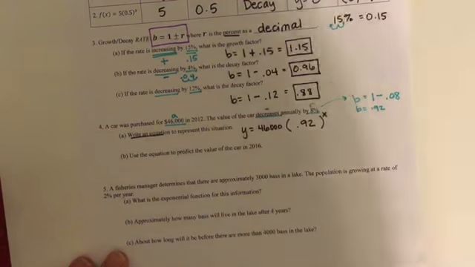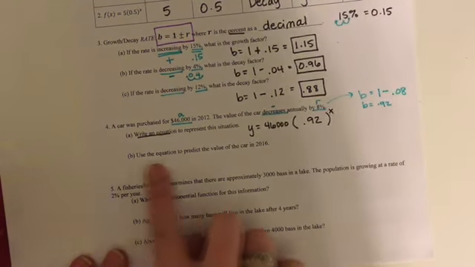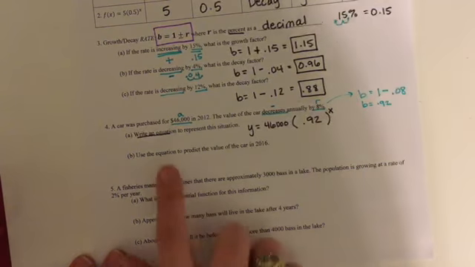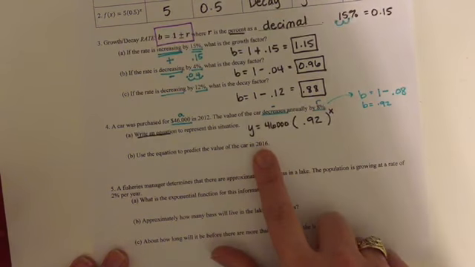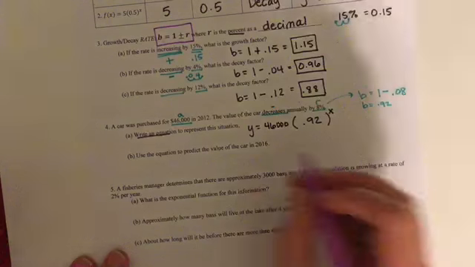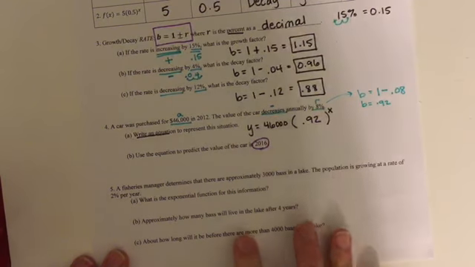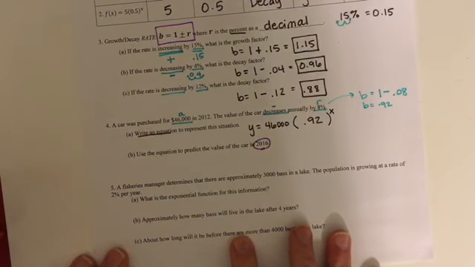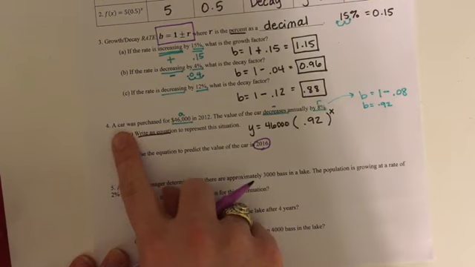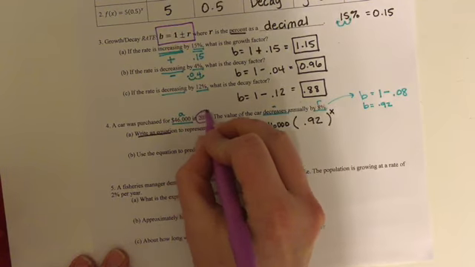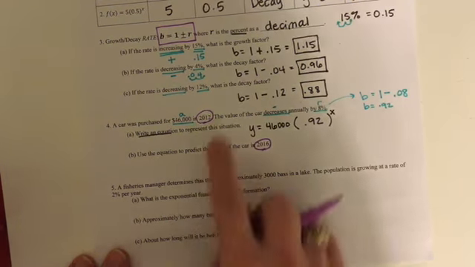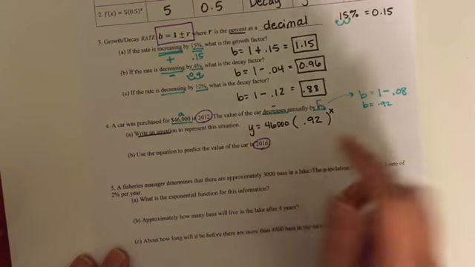Okay, so we've got our equation. Now what part B is saying is use the equation, so we're going to use the calculator, to predict the value of the car in 2016. Now here's what's really weird about this one. We haven't really talked about this, but if you look back at the problem, it says the car was purchased in 2012. So that means that 4 years have gone by.